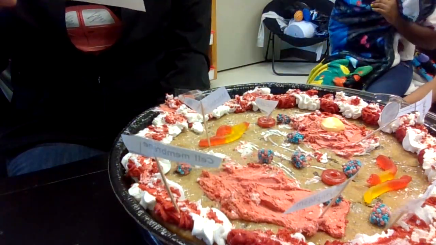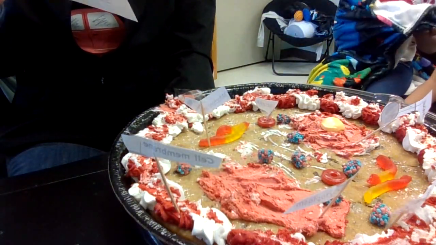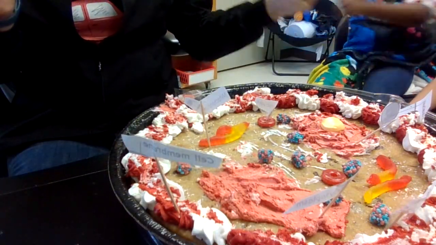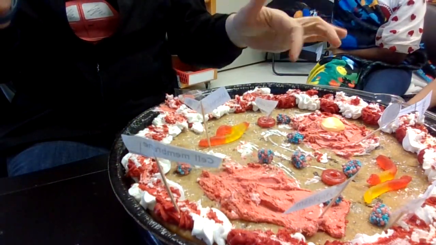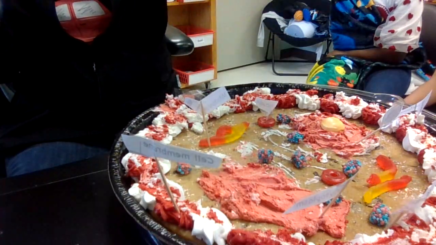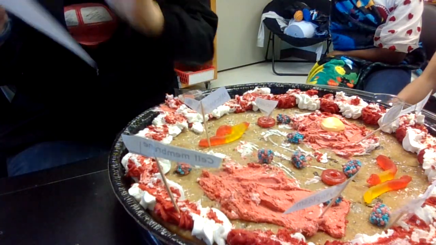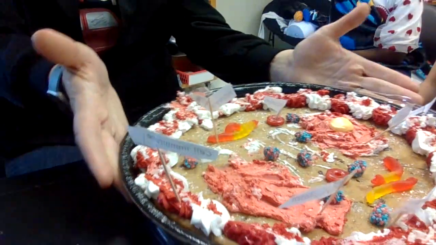All right, so each cell has a special job to do. Some cells help you move. Some cells help you think. Some cells help you fight off germs. When you look at the cell under the microscope, you can see that it's made up of all these different parts called organelles. So this is our organelle.